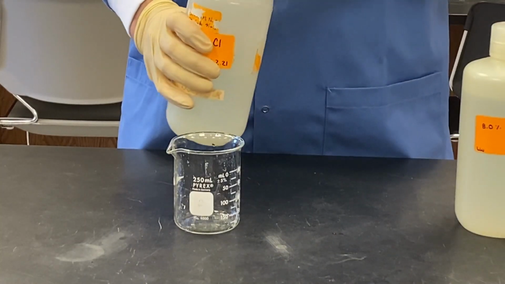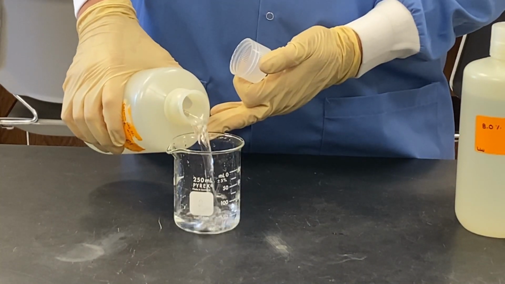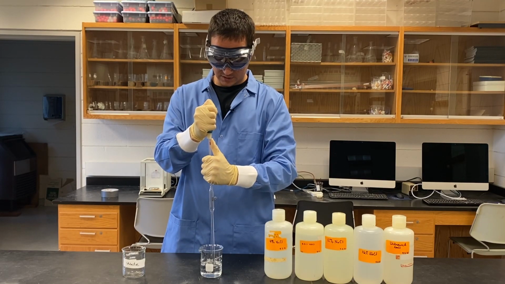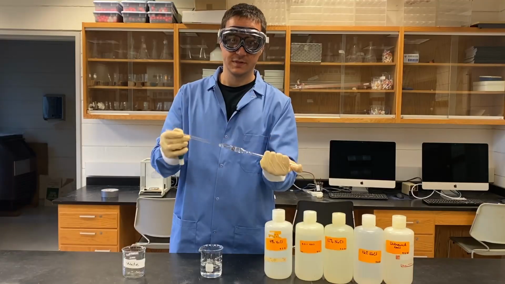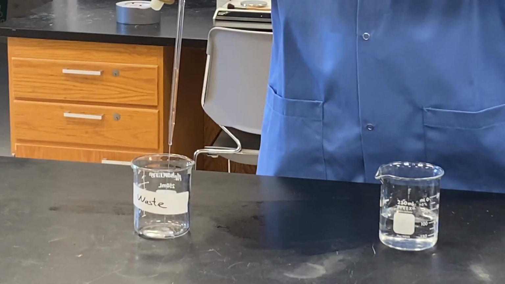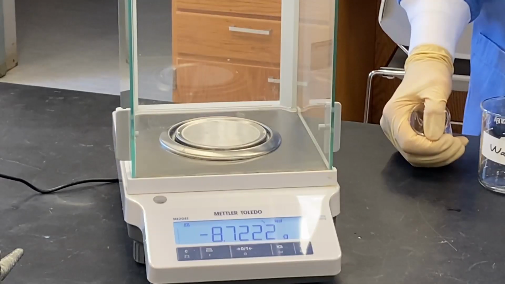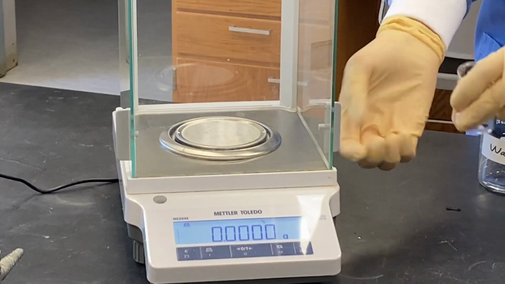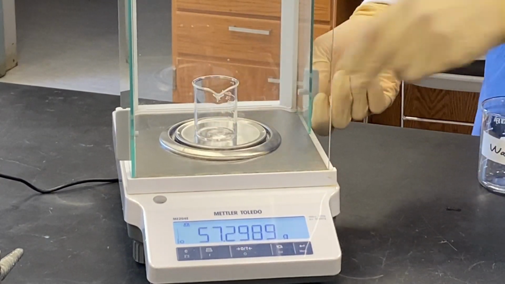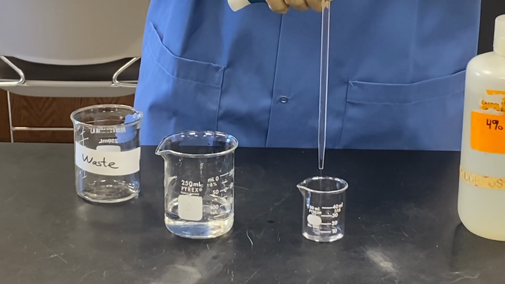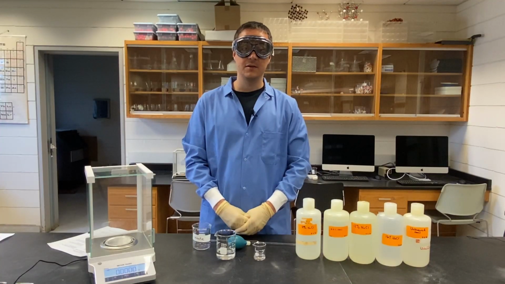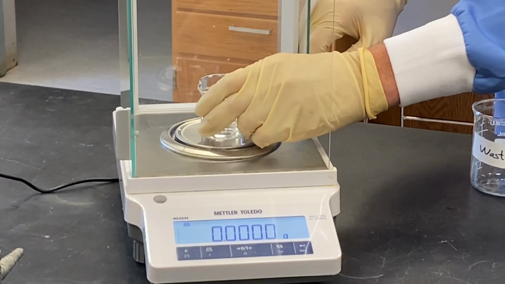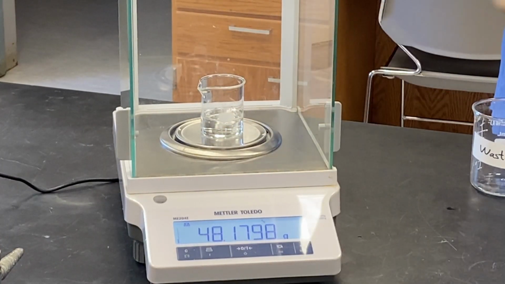I'll start by pouring some into a beaker to pipette from. First, I'll pull up some of the solution into the pipette and just shake it around a little bit to rinse it out before letting it drain into a waste beaker. After taring a balance and measuring the mass of my beaker, I'll pipette 10 milliliters of the solution into the beaker and weigh it again. Then I'll add another 10 milliliters, weigh again, and repeat the process once more.